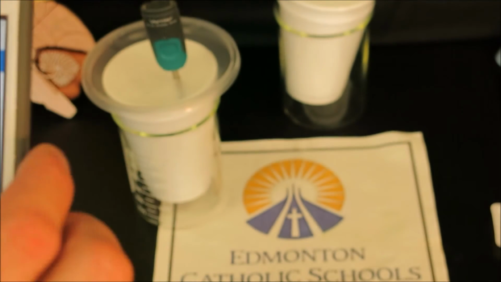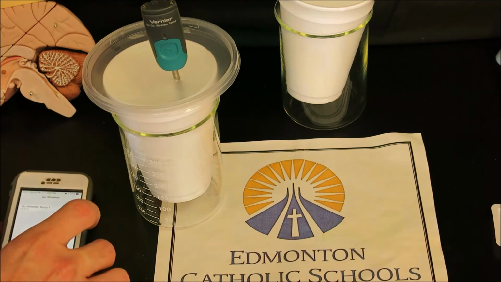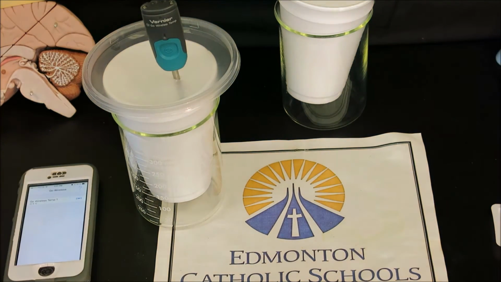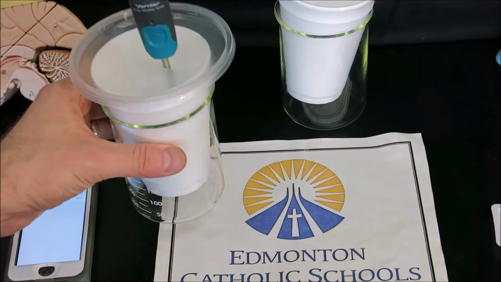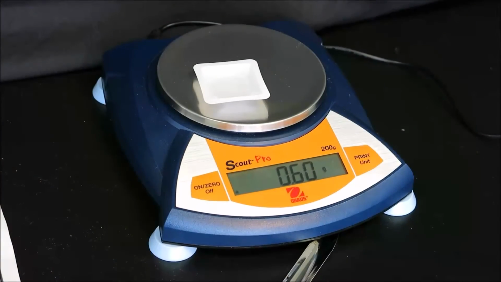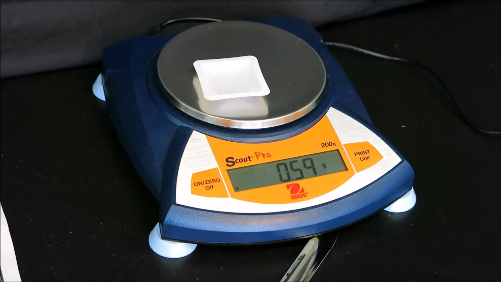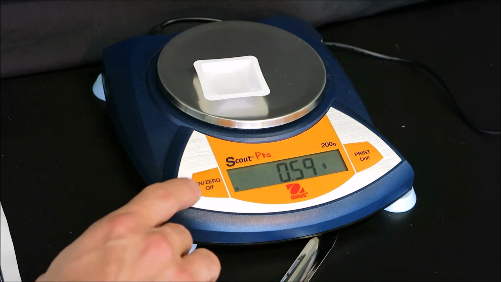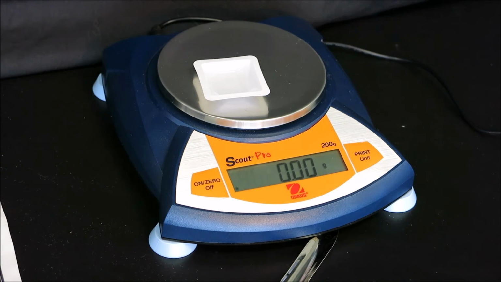We're then going to redo this experiment, but instead of using solid magnesium, we'll use magnesium oxide. So once again, we'll return to our scale, this time with a weigh boat, and we will tare the scale and add about 1 gram of magnesium oxide.